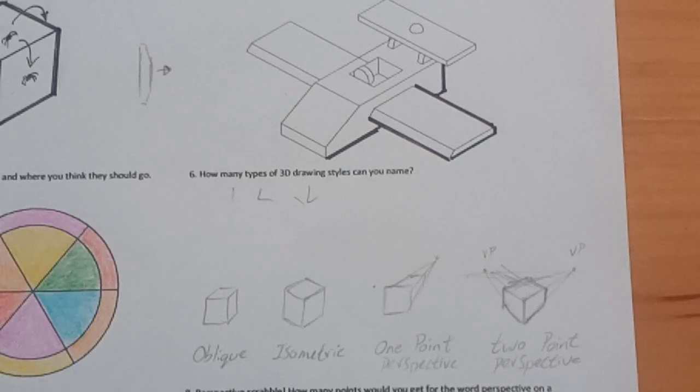So those are the 4 main drawing styles. So we have oblique, which is a 2D drawing style with some projection of 3D, isometric, which is true 3D, 1 point perspective, which makes items look like they're vanishing off into the distance to 1 point, for instance like a train line disappearing, or 2 point perspective, which is where we've got 2 vanishing points. And that concludes today's Engagers.